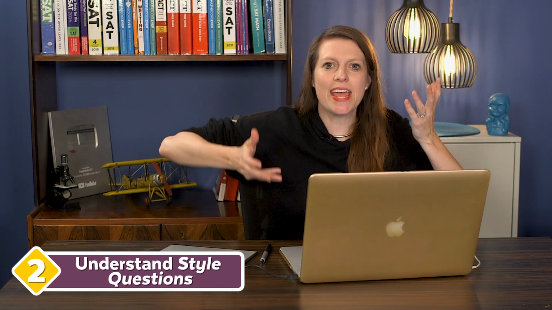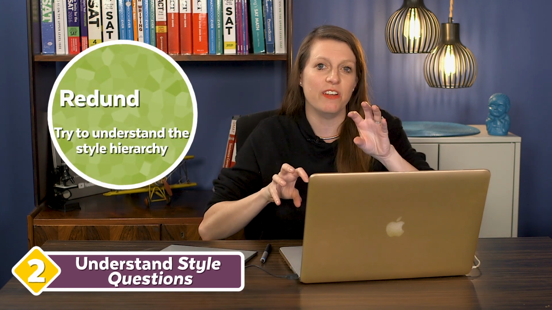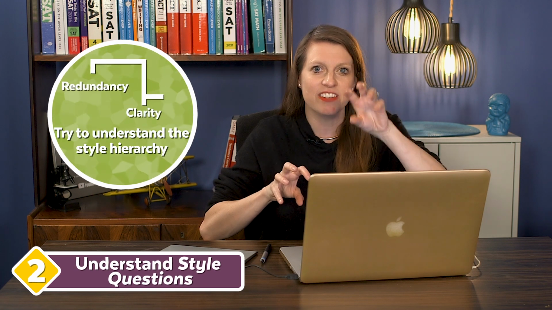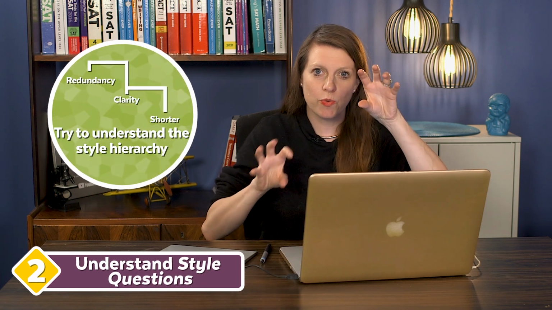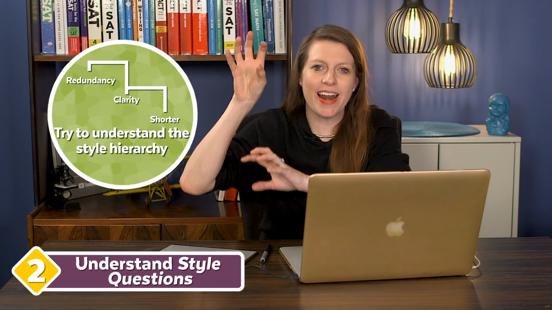You also have to weigh the test's different rules, right? Shorter is better is kind of a rule, but that's a lower tiered rule than concision or clarity. So I have to put clarity, concision, and precision over shortness. And you guys have to know that hierarchy.